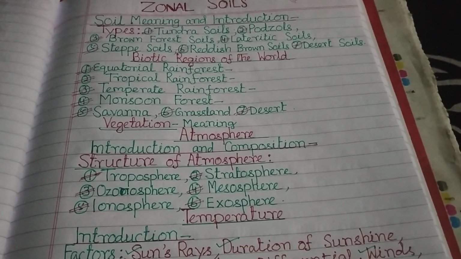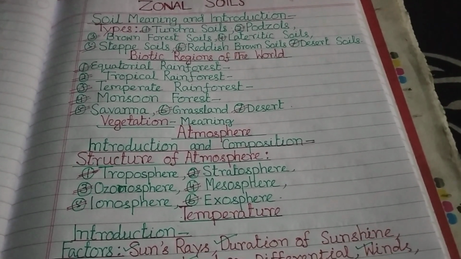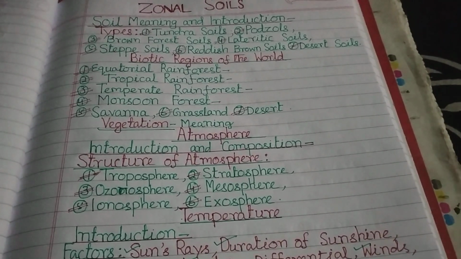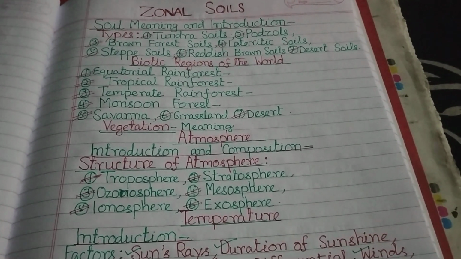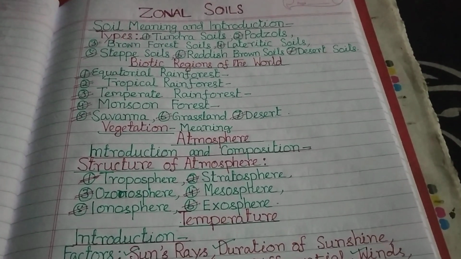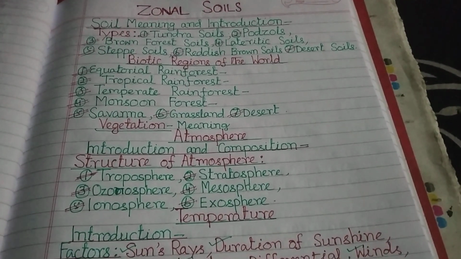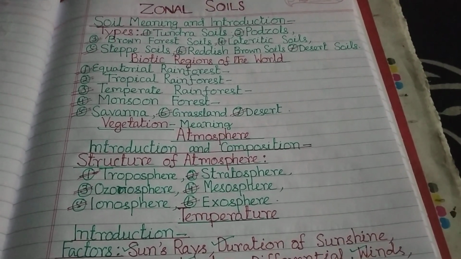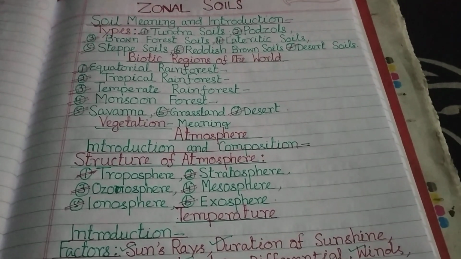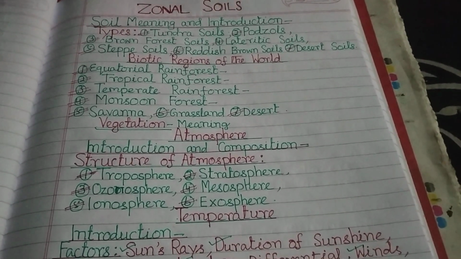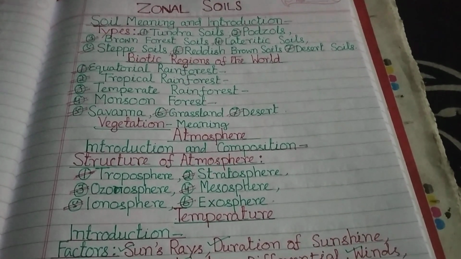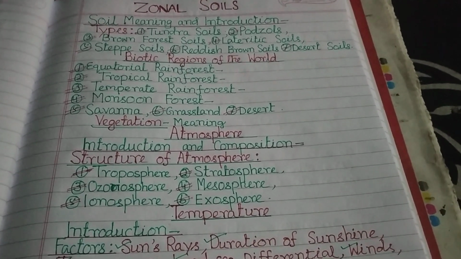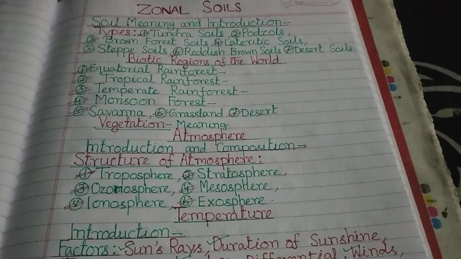Species may be broad-leaf deciduous types. Occurrence of fire is common. Rainfall results in greening of plants, and savanna is also called rain green.